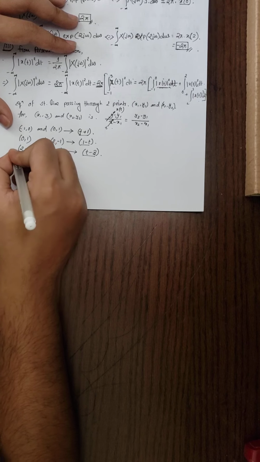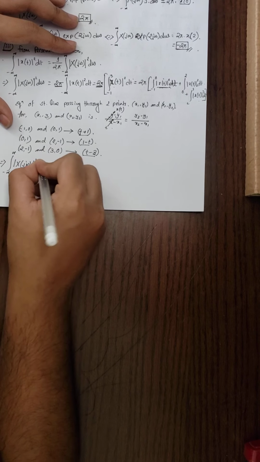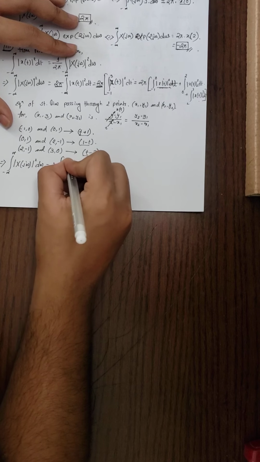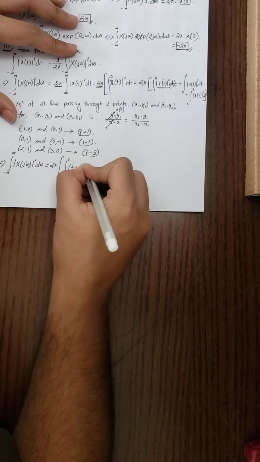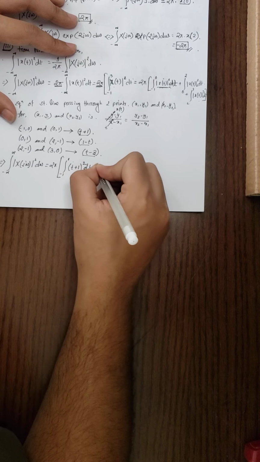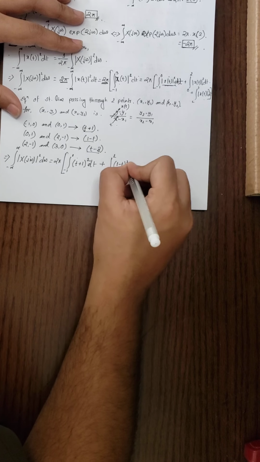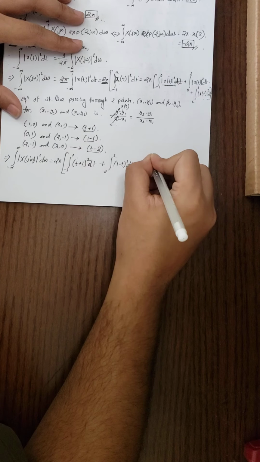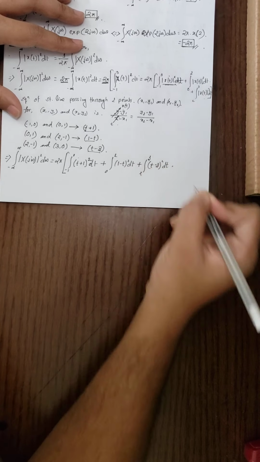So minus infinity to infinity x of j omega whole square d omega is equal to twice pi, minus 1 to 0, the first expression is t plus 1 whole squared because there is a square dt. Second expression from 0 to 2, 1 minus t whole squared dt, and the third expression being 2 to 3, t minus 3 whole squared dt.